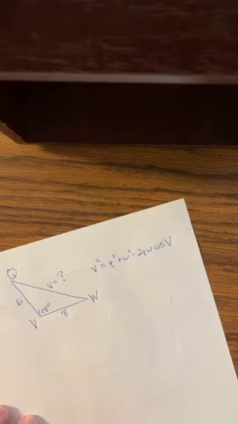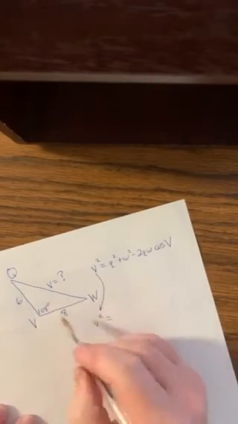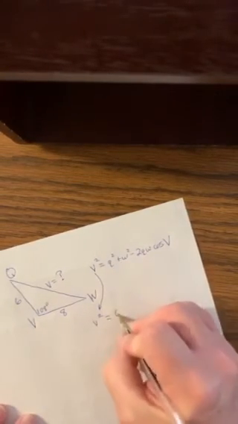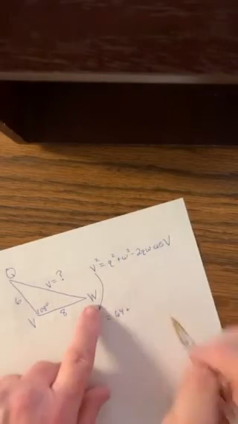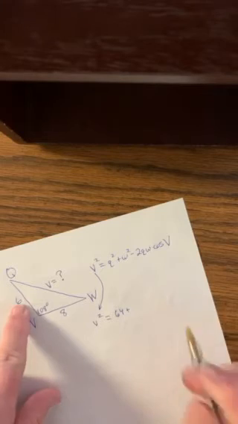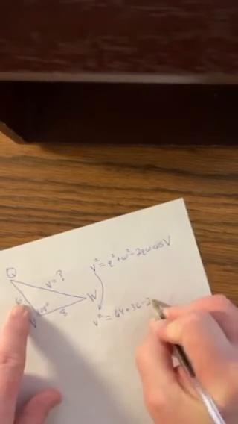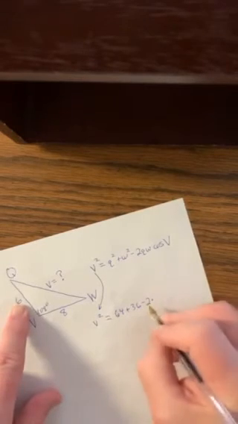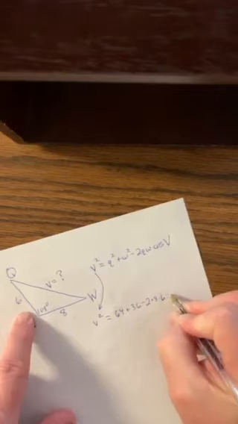All right. With that formula in place, I would go V squared equals, Q squared is going to be 8 squared, which is 64. Look at your picture for W squared. Since W is 6, we would have 6 squared, which is 36, minus 2 times Q times W. So that's 2 times 8 times 6 times the cosine of capital V. Again, that's my unknown.